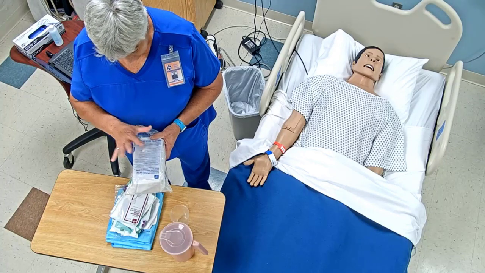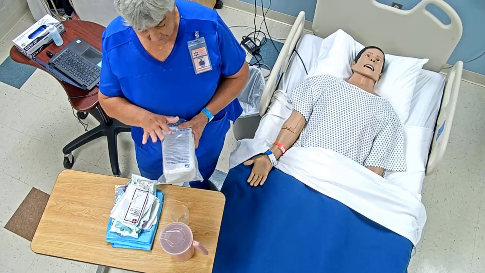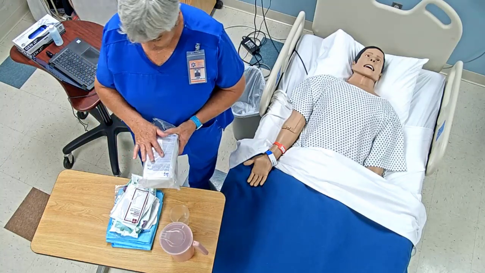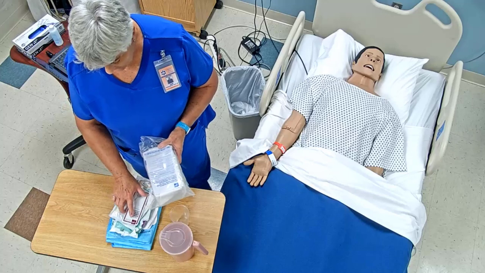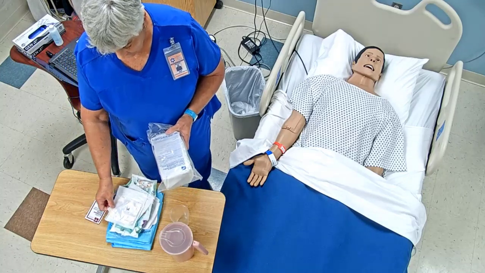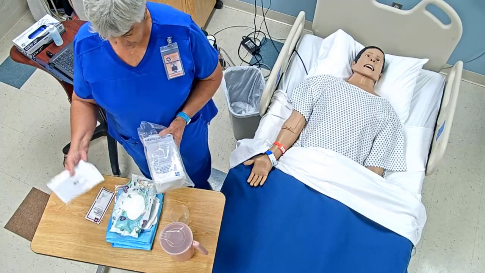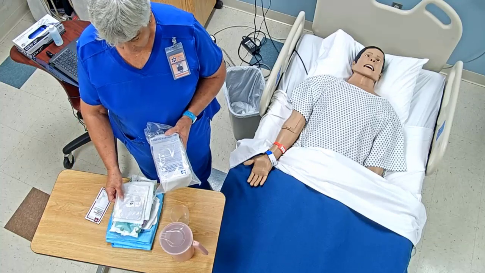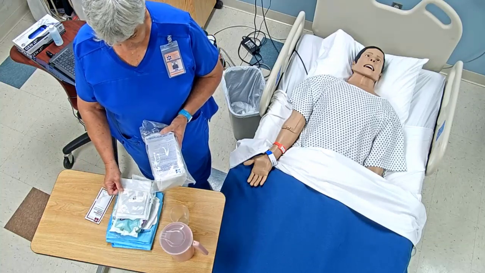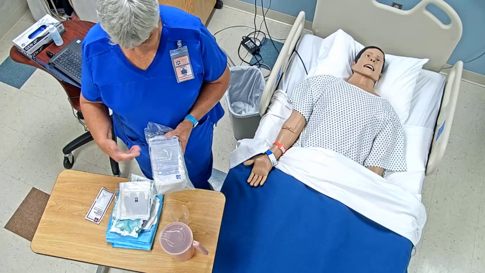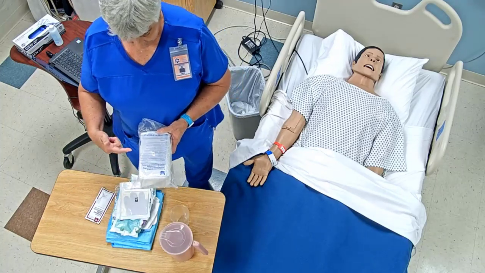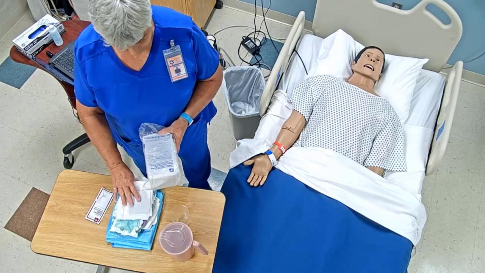Typically in these packages, they're medium gloves, so if you are not a medium, you do need to get different glove sizes. If you're small, large, or extra large, you would need some extra gloves in there, or just take one extra in case you contaminate the gloves that are in here. So always have extra gloves.